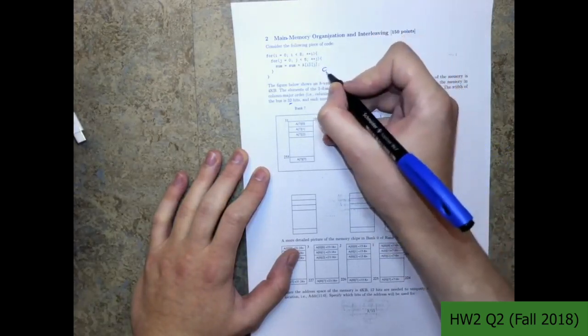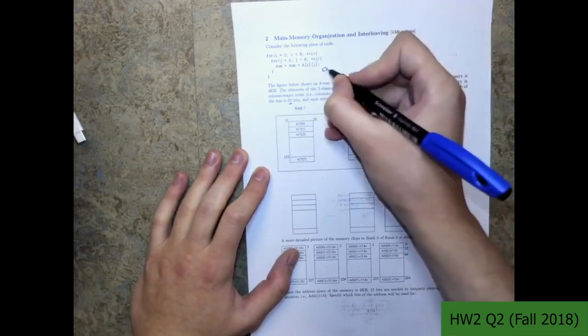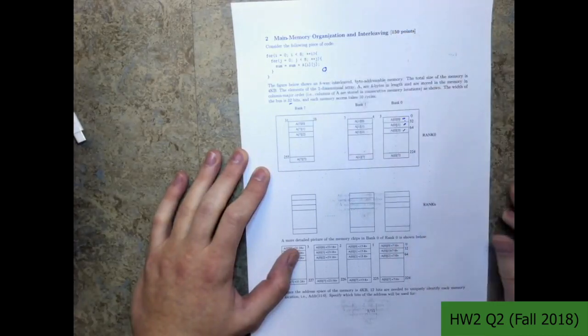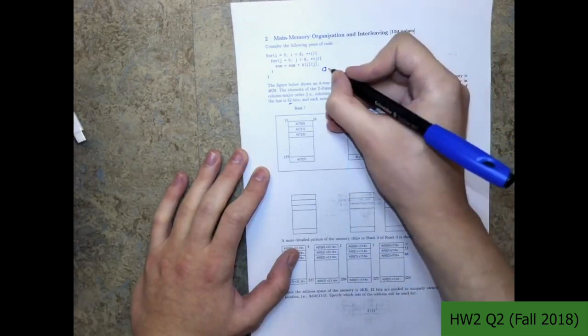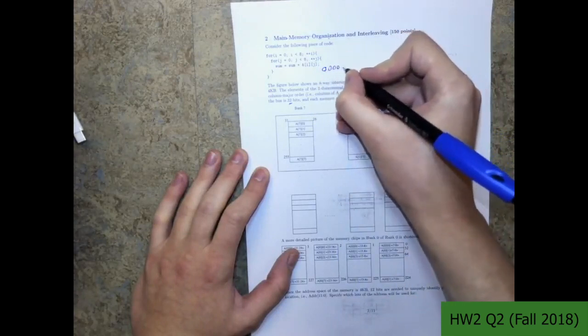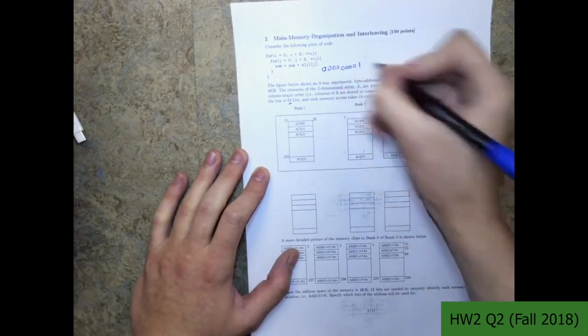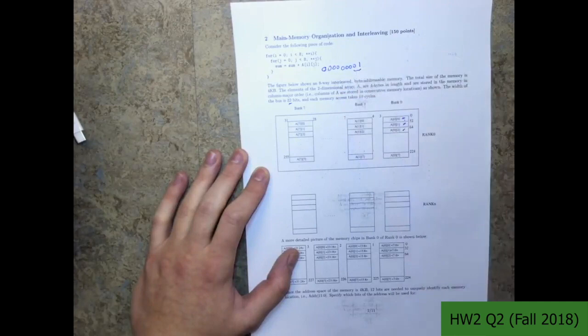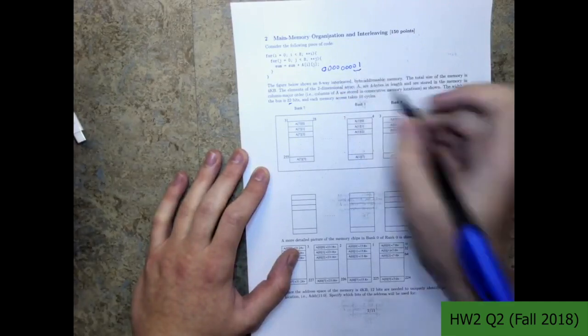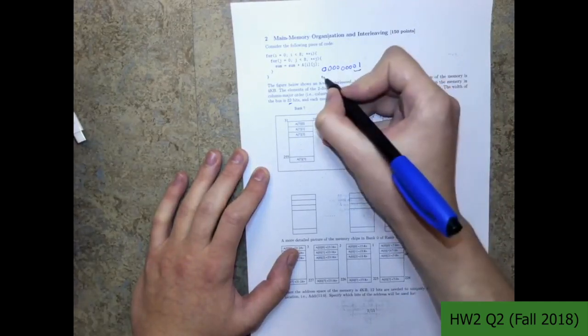So when accessing the first element, we go to bank 0, or maybe it's better to write the bank number. Okay, so we go to bank 0 8 times, right? I'll just write it. So this is 8, and then we switch to bank 1. So here we have some overlap, right? Each of those zeros took 10 cycles to complete.